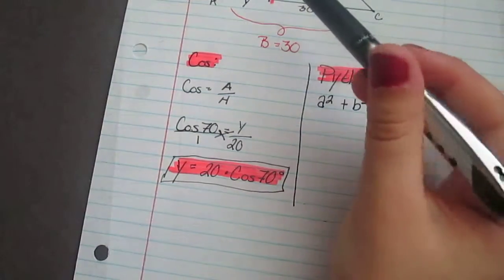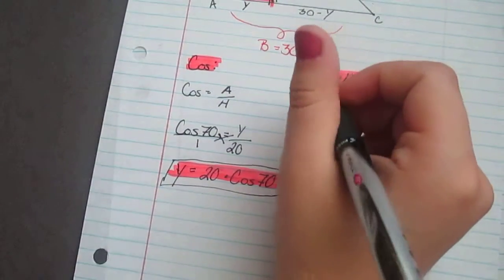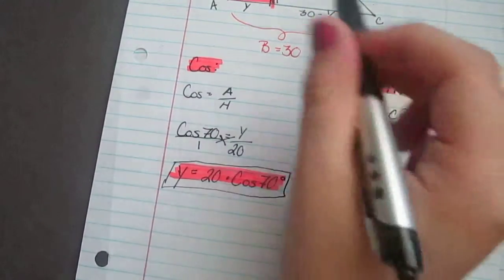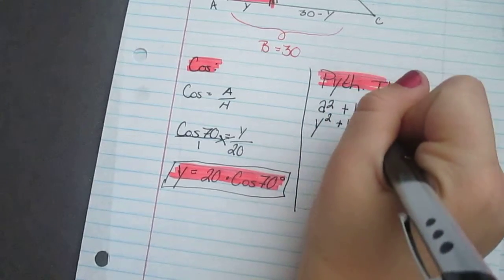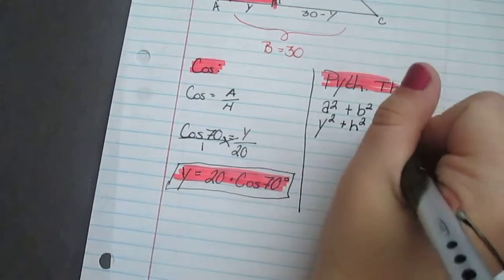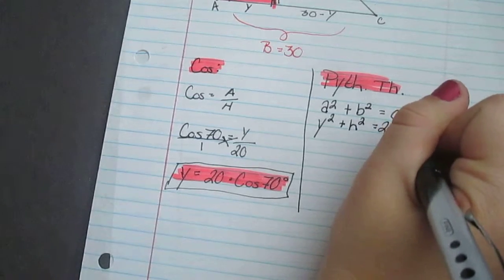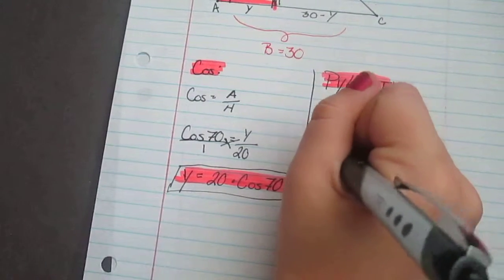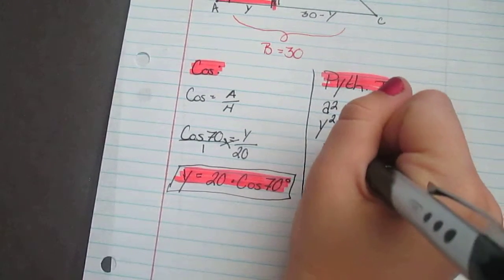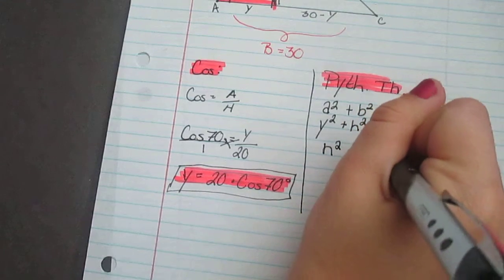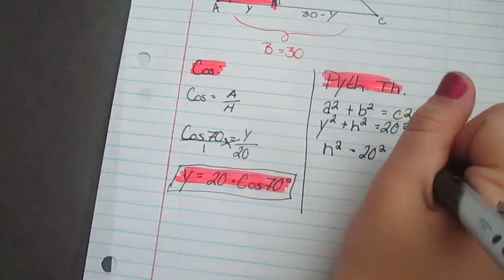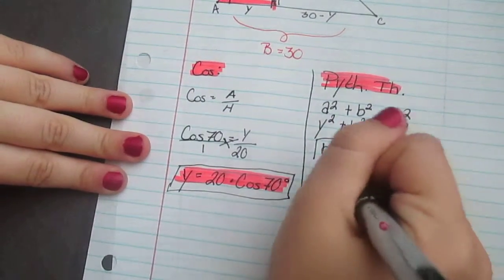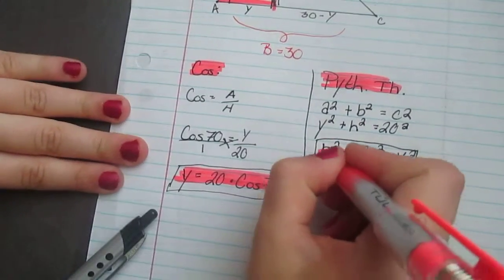Again, we are going to plug in what we know. a is going to be y, so that becomes y squared plus h squared, and c is 20, so that equals 20 squared. I'm going to rearrange it to solve for h, so h squared equals 20 squared minus y squared. As I did for cosine, I'm going to box it off and highlight it and use this later, and you will see why.